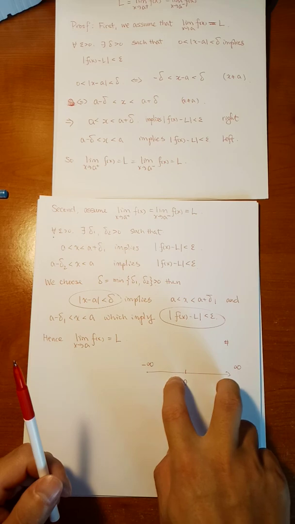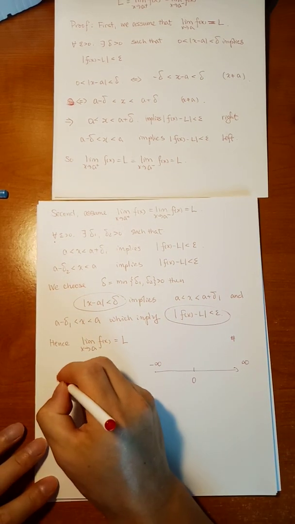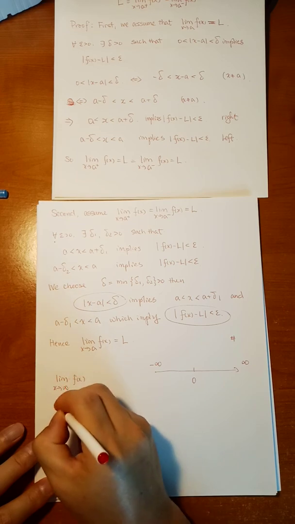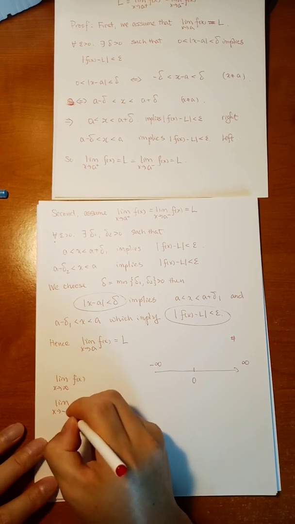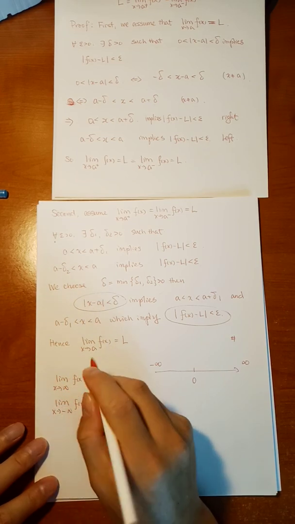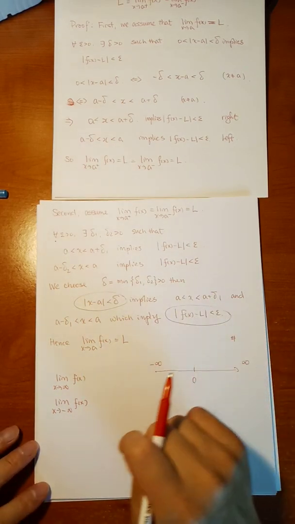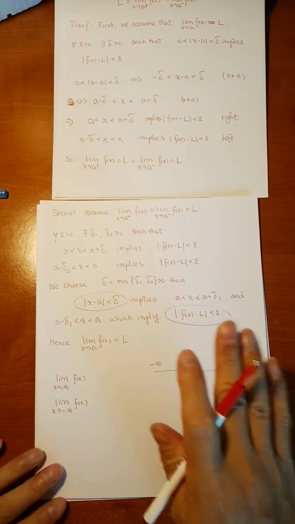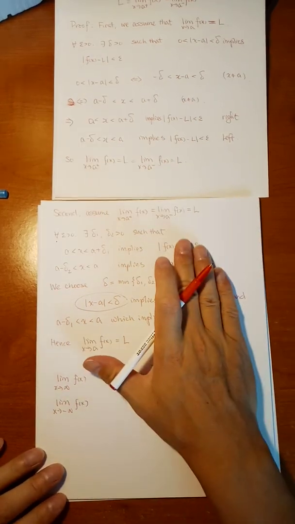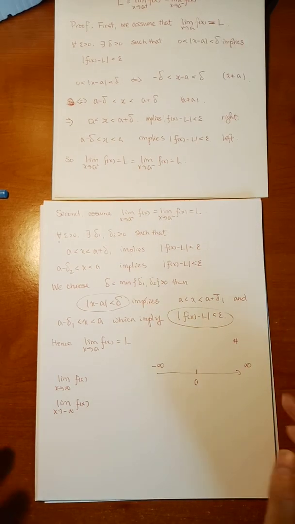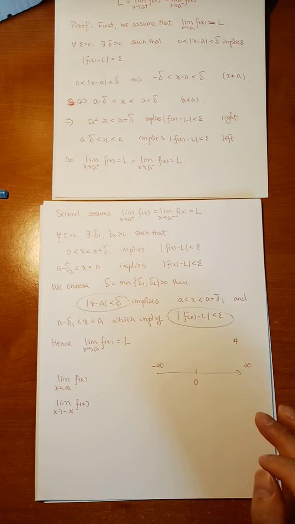So those two concepts are very close to the one-sided limit. You are always on one side of the target point. But infinity is not a point.